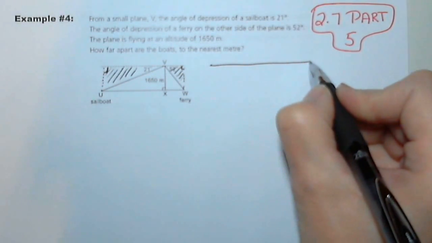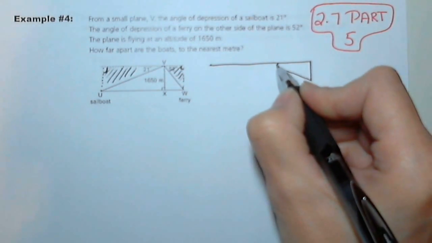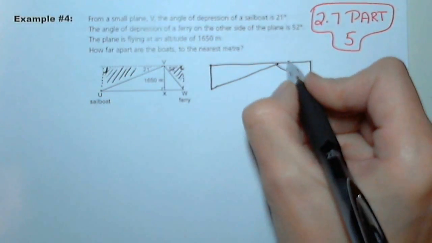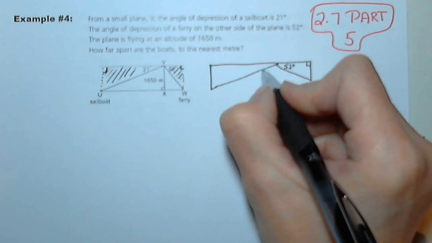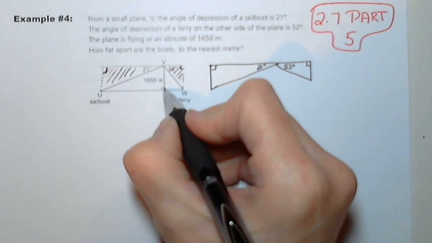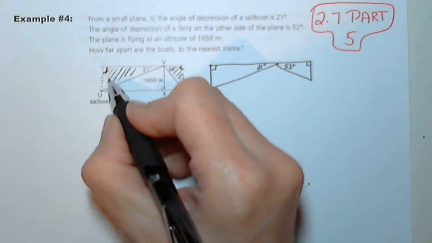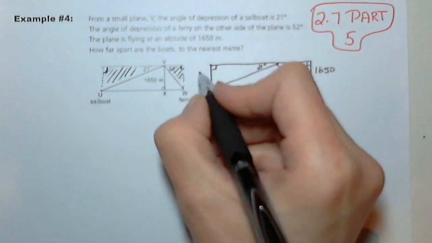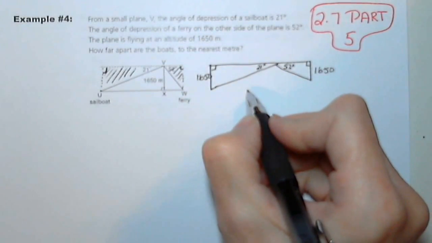So let's redraw that situation. So this is where the 52 degrees is, obviously not drawn to scale. And this is where the 21 degrees is. Now, if the plane was 1650 off the ground, that would mean initially that this should be 1650 and this should be 1650. So in my diagram, which is definitely not looking to scale, these are both going to be 1650. And the question is, how far are the boats to the nearest meter?